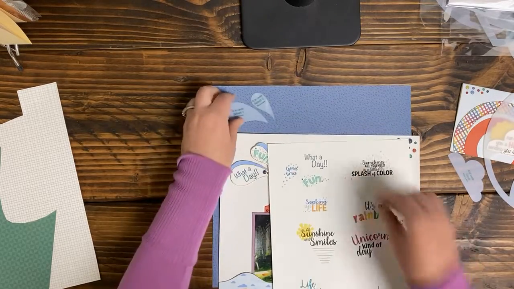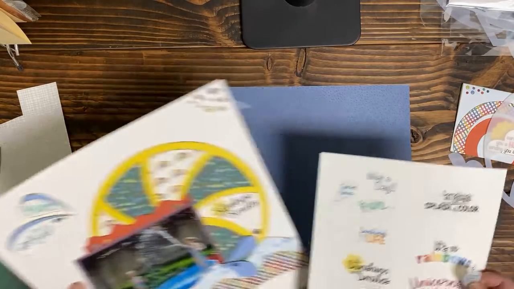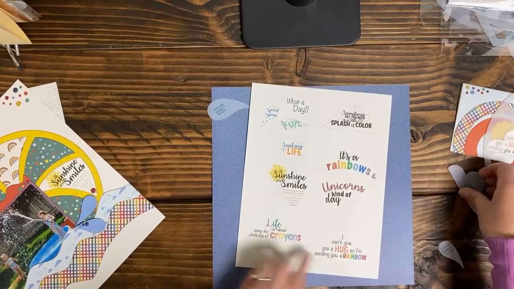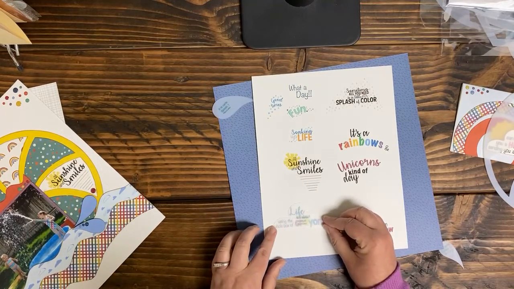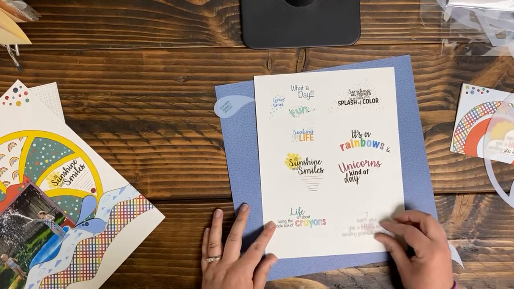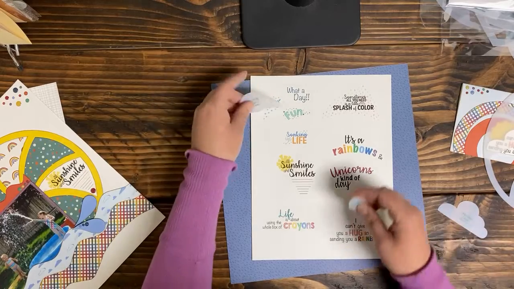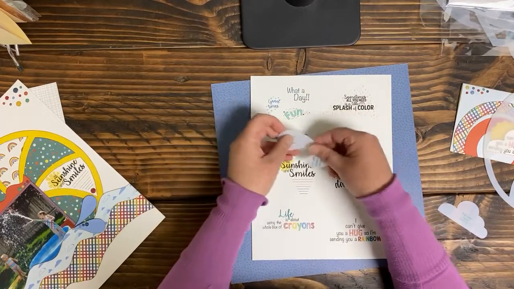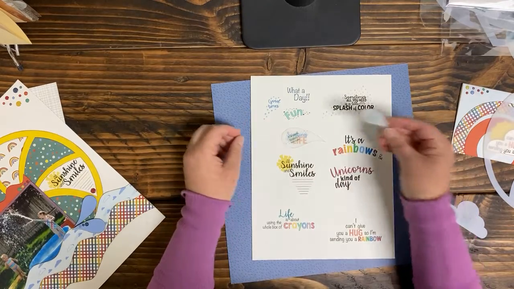You'll see on this printable, and then these two down here, like I showed you before, are both: Life is About Using the Whole Box of Crayons. That one fits in the cloud, and then the Hug and the Rainbow one fit in the cloud. These ones up here, Soaking Up Life fits in the big splash.